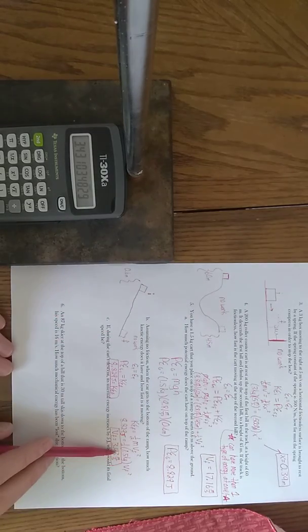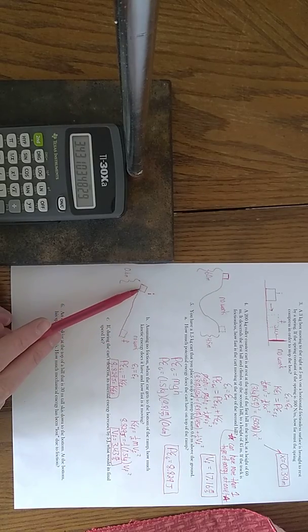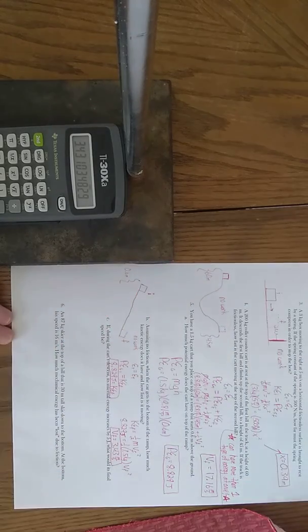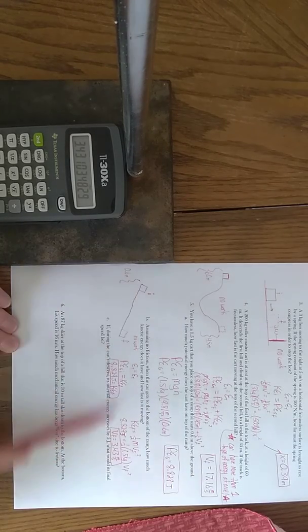Actually, to backtrack to here, remember when we did this at the very beginning of the work unit, we said you have to have a free body diagram, you have to write net force equations, you have to do kinematics equations. Those are like 3 different things to do. Look what we did. We did essentially one thing. We used energy conservation.